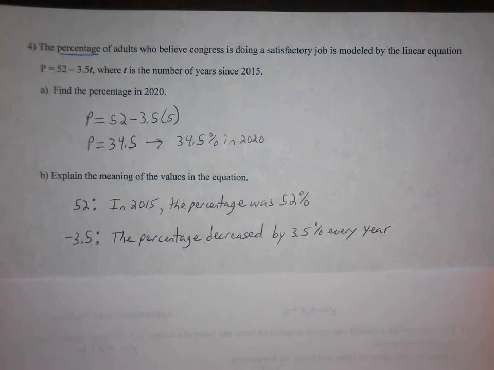So that's how you look at applications of slope and of vertical intercept given these word problems.